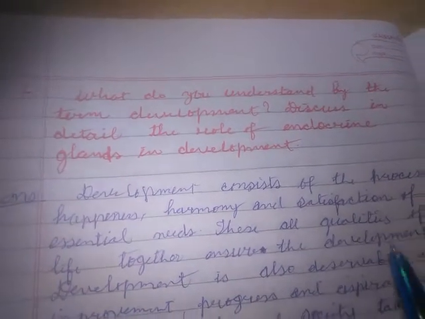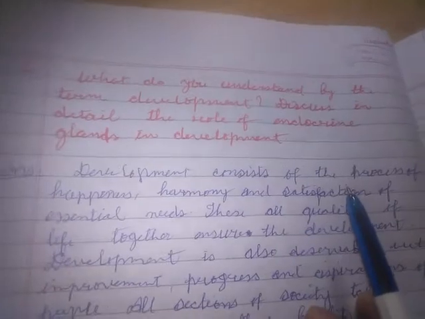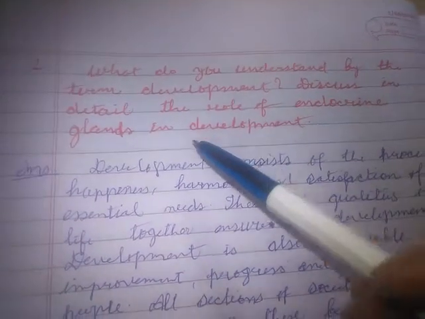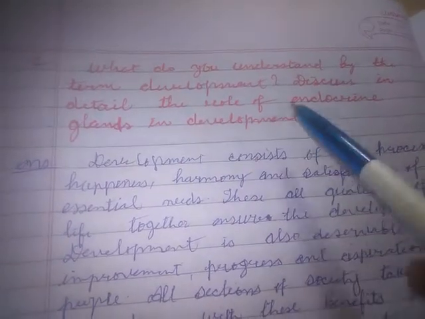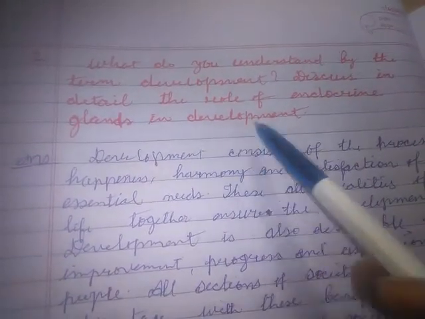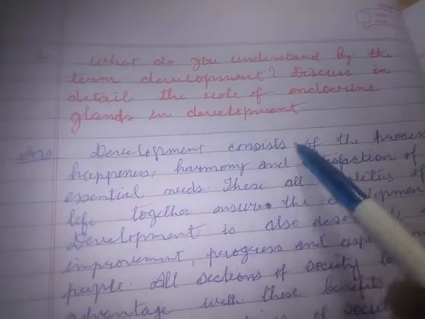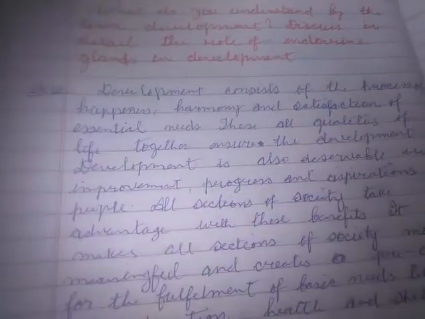It is the question of section A, question number 2. It is also about 1000 words. The question is, what do you understand by the term development? Discuss in detail the role of endocrine glands in development. Answer.